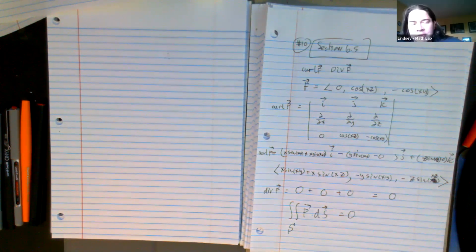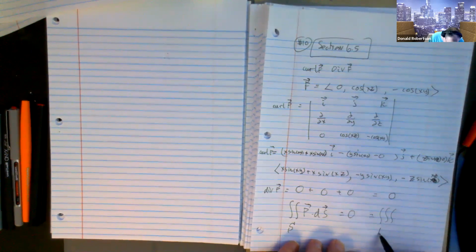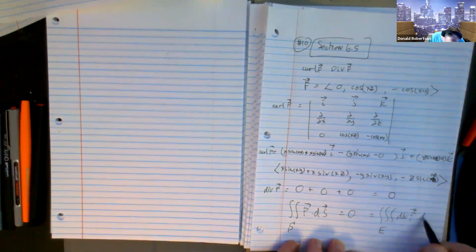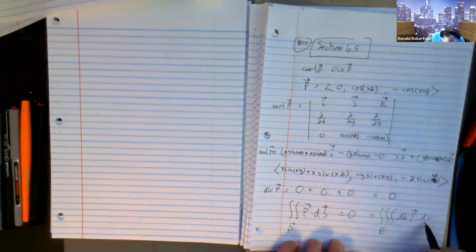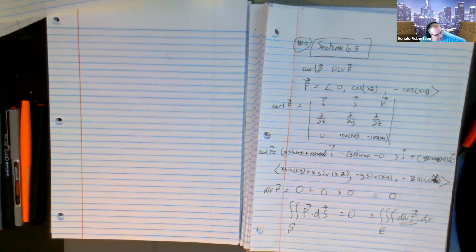The integral of 0 is 0. Yes, I've used the divergence theorem. And it doesn't matter what that is or what variables you use. If this is 0, isn't the integral of 0, 0, no matter what variable structure you use to describe the region?